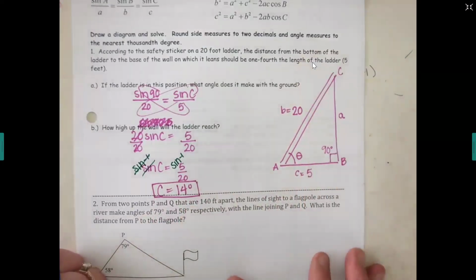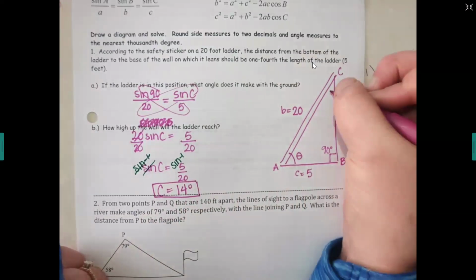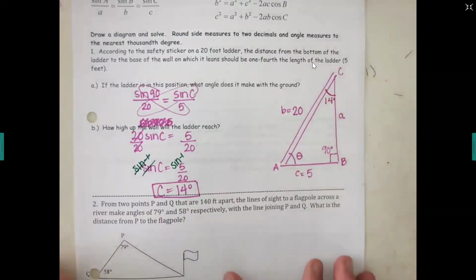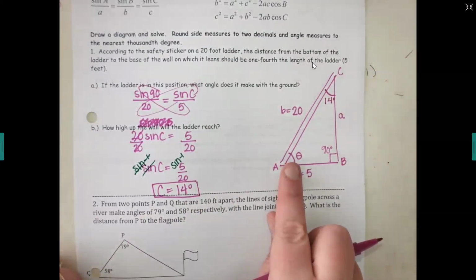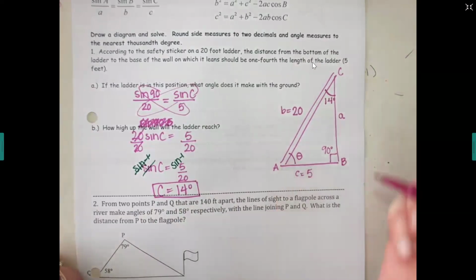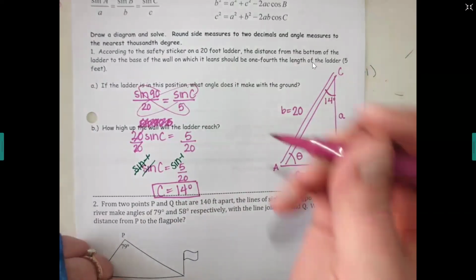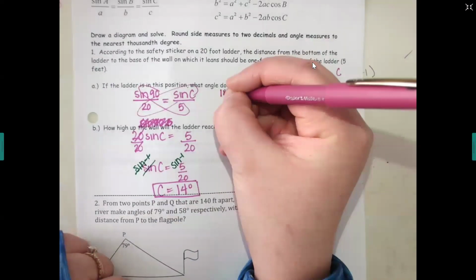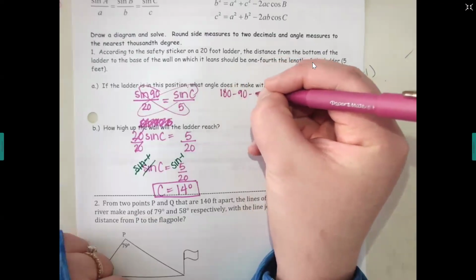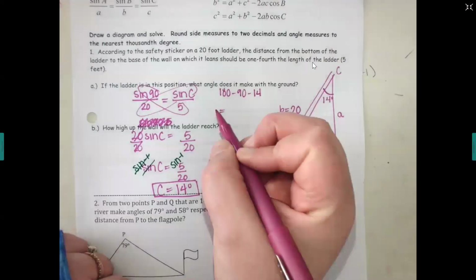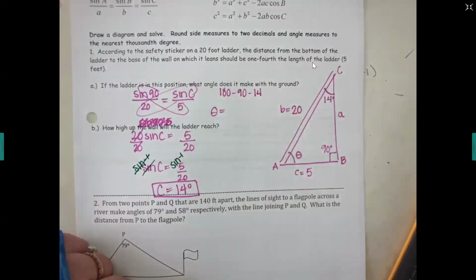Okay. Now, quick question. See up here, it's not the angle that they were actually asking me about. They were asking me about this bottom angle, but can I find that bottom angle if I know these two? What do they all have to add up to? 180. So I'll do 180 minus the 90 degrees minus the 14, and then whatever's left over will be my angle theta that I actually care about. So 180 minus 90 minus 14, that gives me how many? Very good.